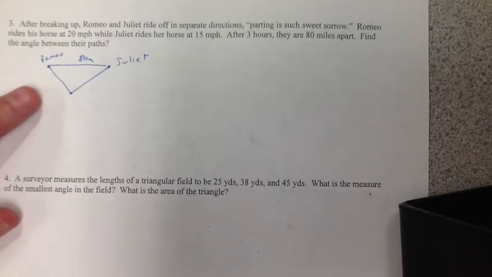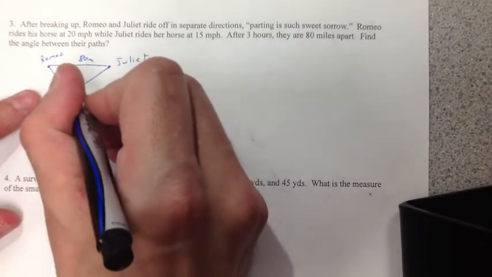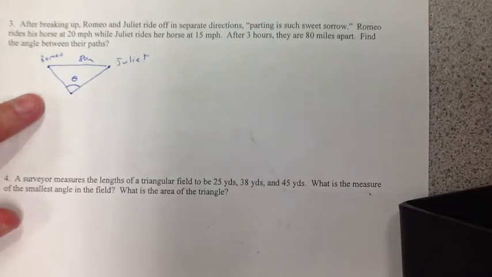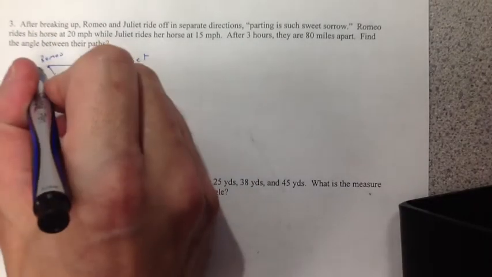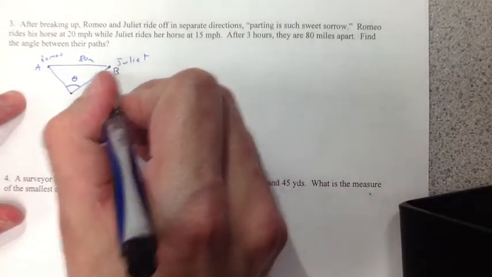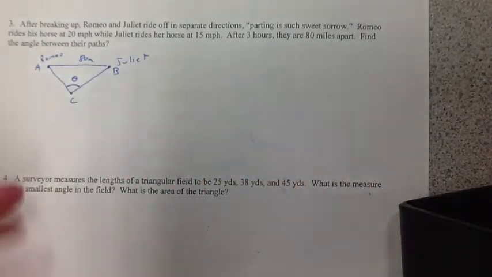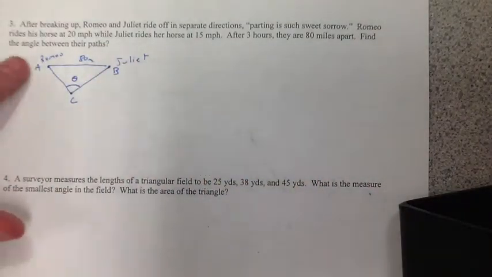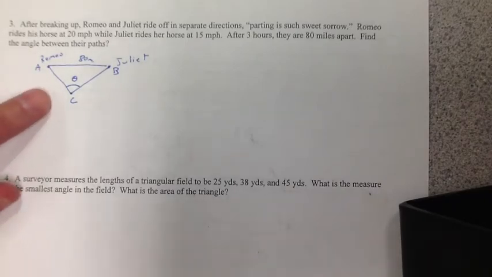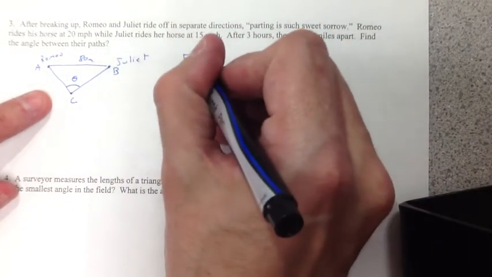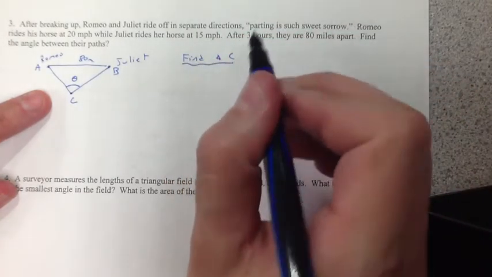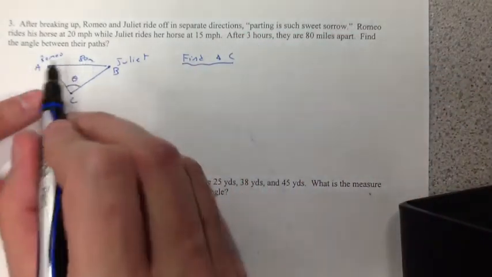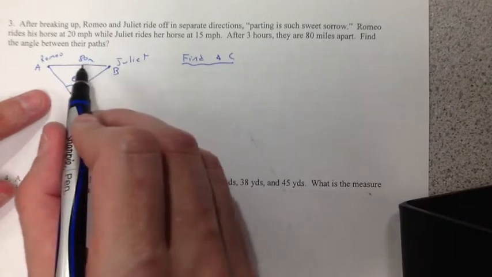Now, what we're asked to find is this angle between their paths. So first of all, let's name our triangle. We'll call this A, B, C. Doesn't matter the order. I just call them A, B, C just because that's where I saw it. So we're trying to find angle C right here. So we don't have enough information because right now we only have one side.